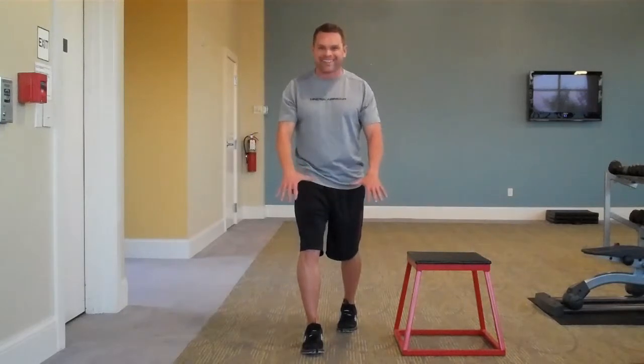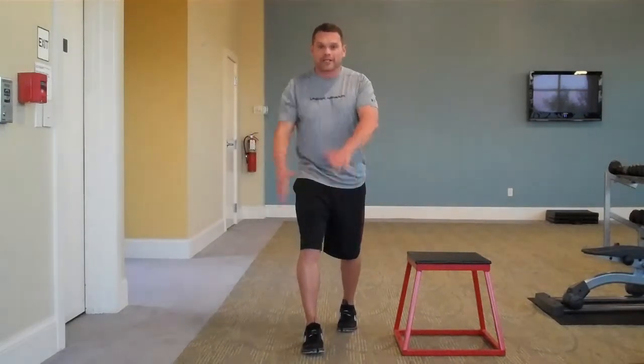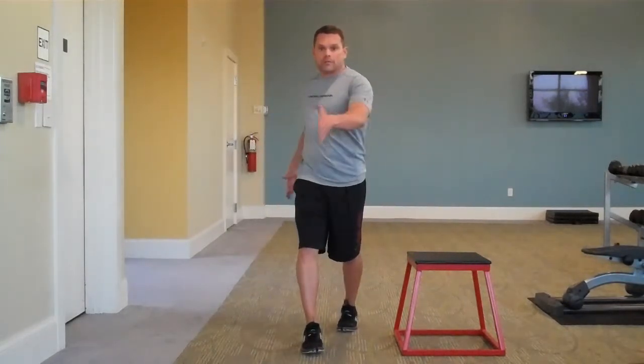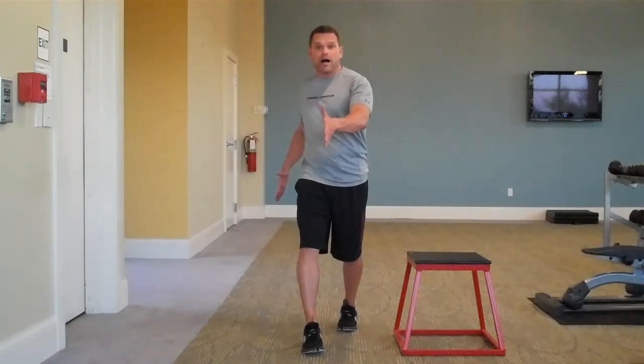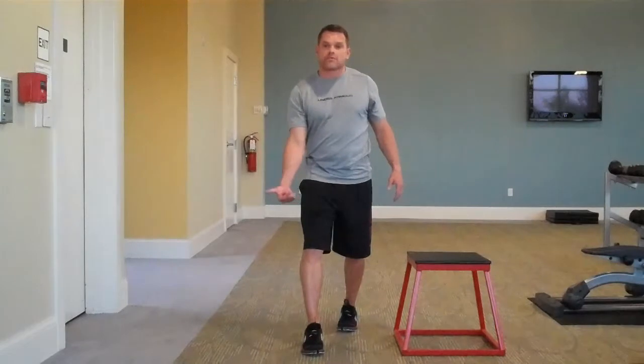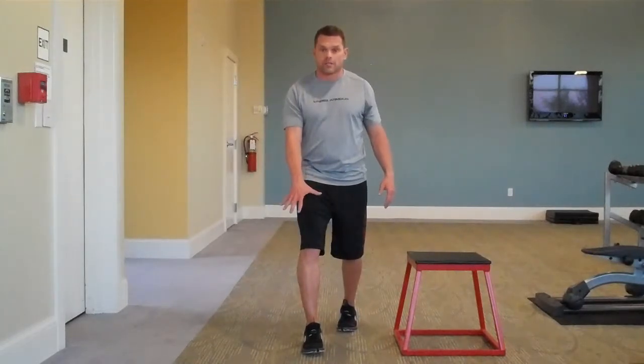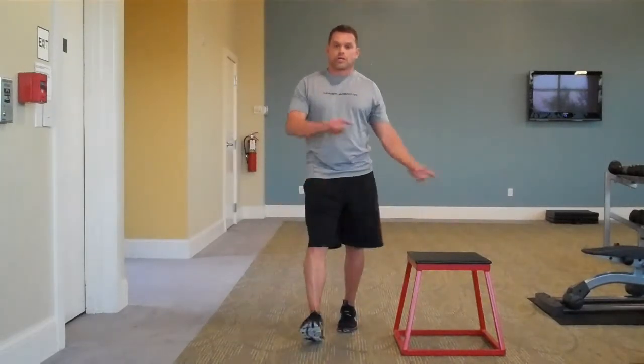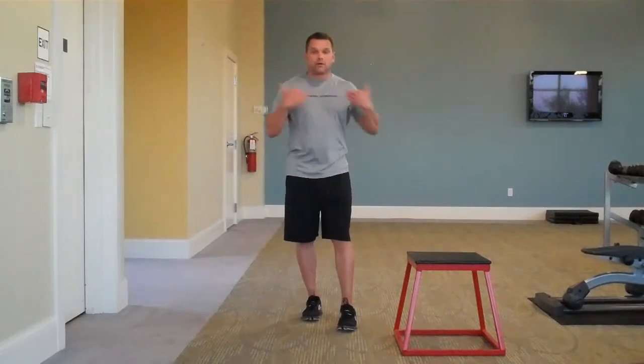Back to loading. Loading, unloading, loading, and opposite swing at the same time. Loading on one side affects the other side and how it loads. Okay, so you've got to look at both sides, and what's going on in the upper extremities.